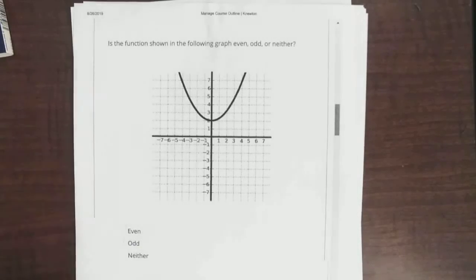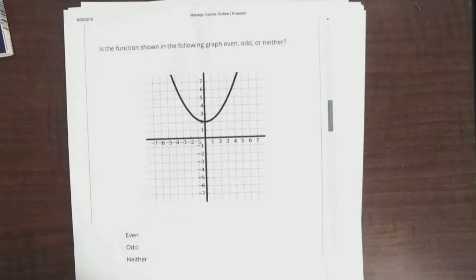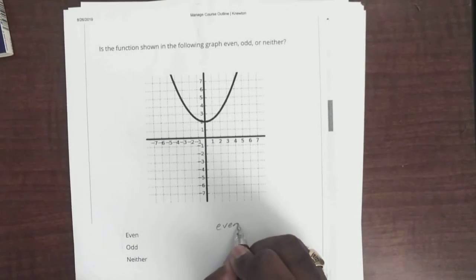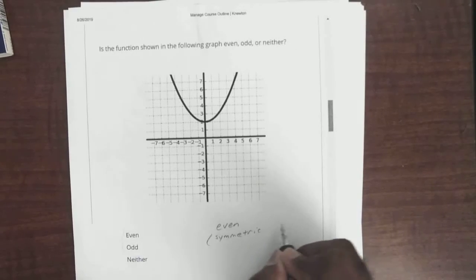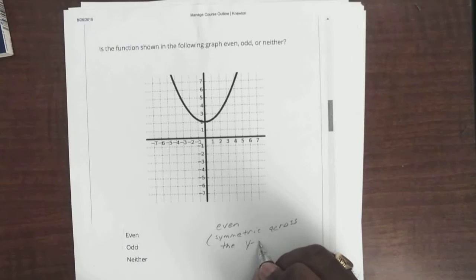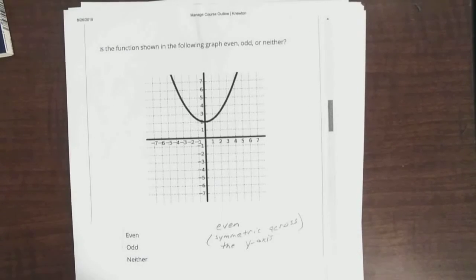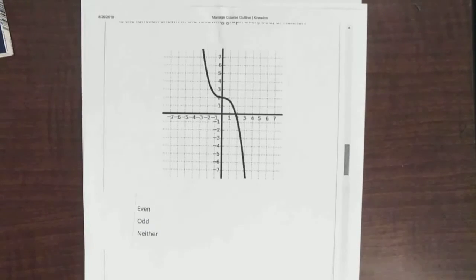Okay, so this one, yeah, right across the y-axis. If it looks like a mirror image across the y-axis, it's even. So symmetric across the y-axis. All right. What about this one? Yep, it would be neither.